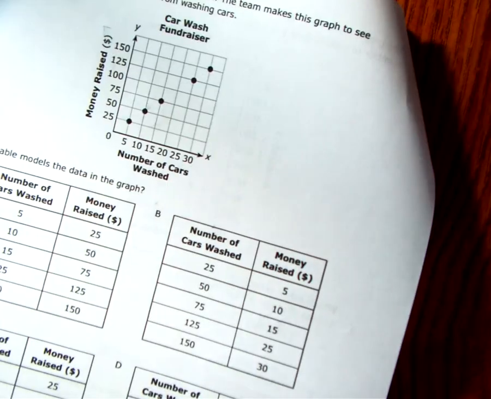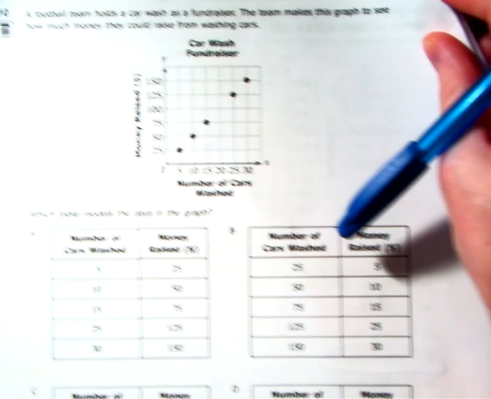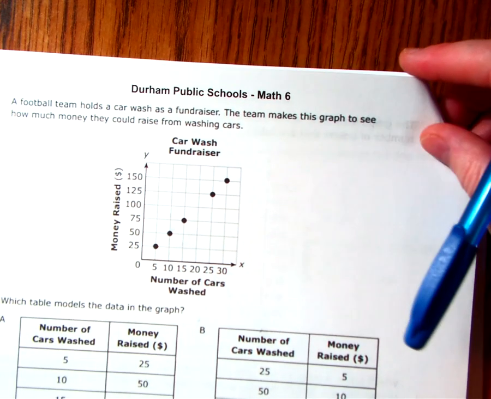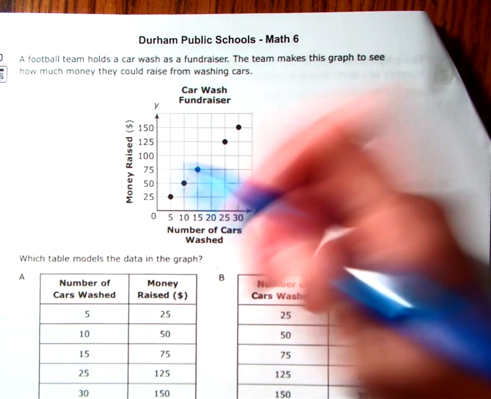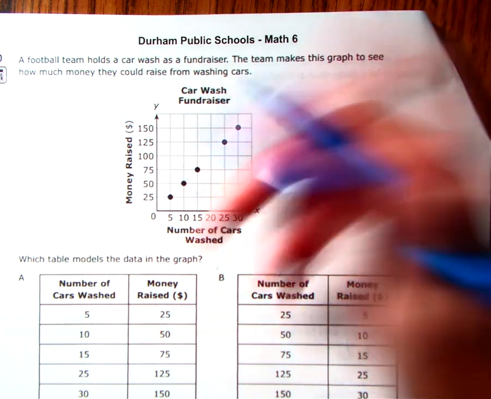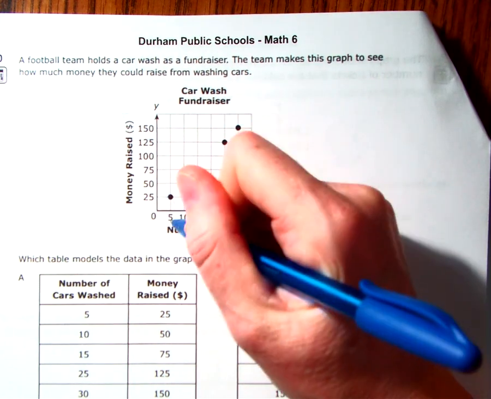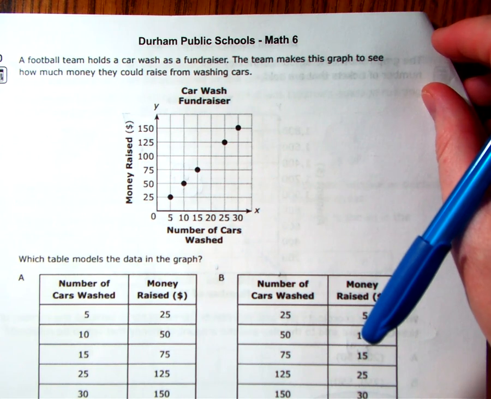2 more pages. Well, this is just one giant problem. Let's take a look at this. A football team holds a car wash as a fundraiser. The team makes the graph to see how much money they could raise from washing cars. All right, they've got a nice straight line that would fall through the origin, so this appears to be a proportional relationship. 5 over 25, 1/5. Which table models the data in the graph?